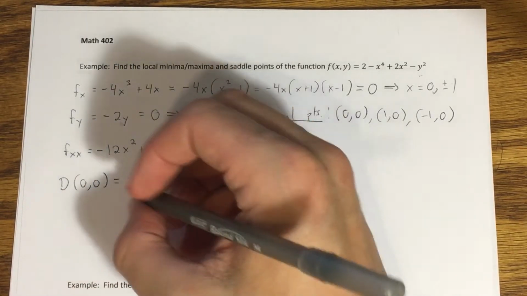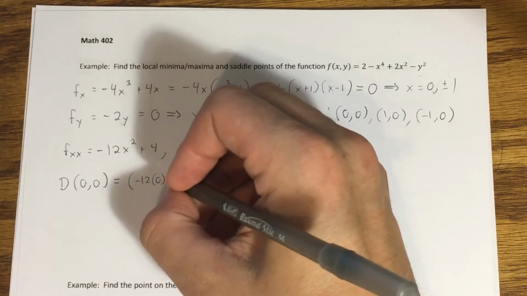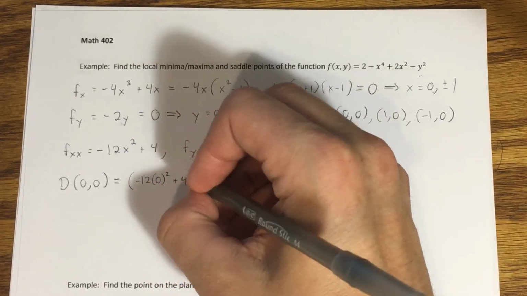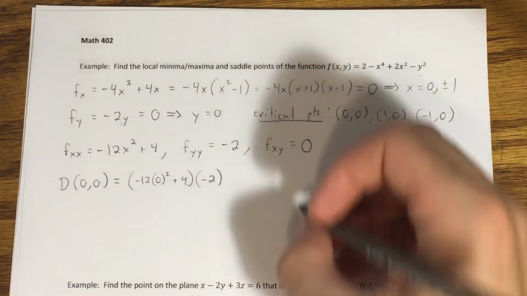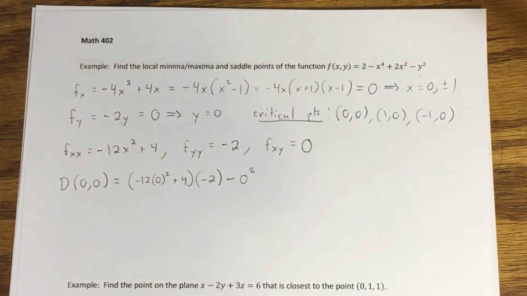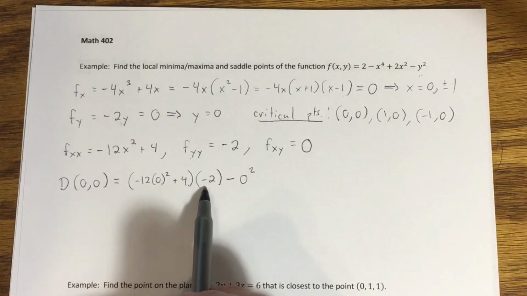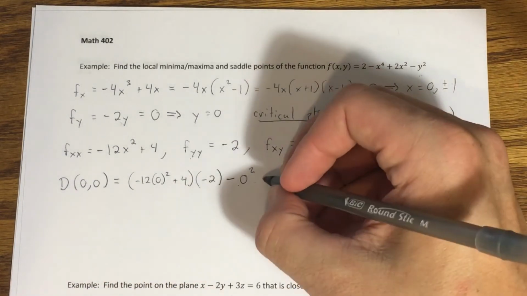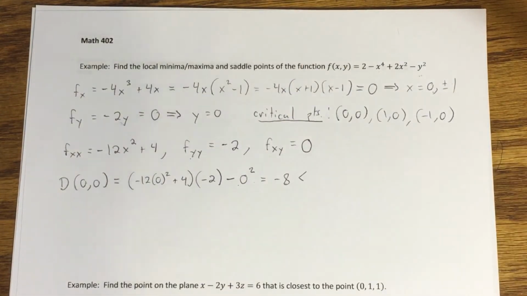So that's going to be negative 12 times 0 squared plus 4, times negative 2, minus 0 squared. That's what that would look like. Now, this is equal to 4 times negative 2, which is negative 8, minus 0. That's equal to negative 8, which is a negative number, less than 0.